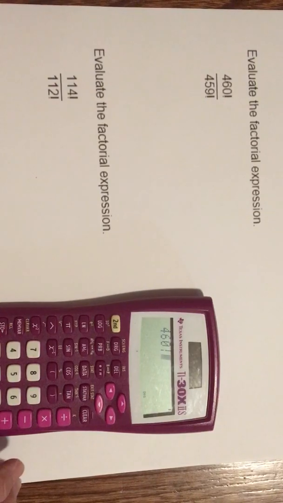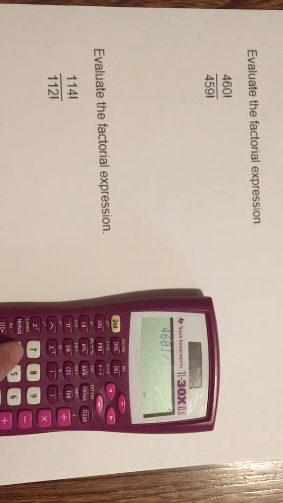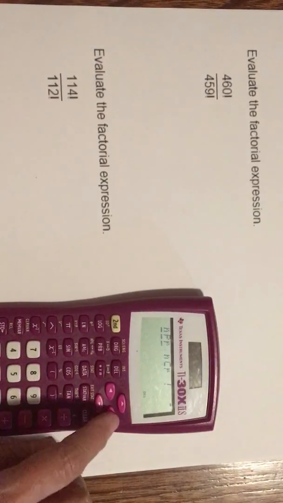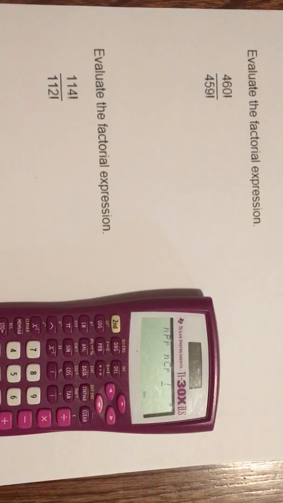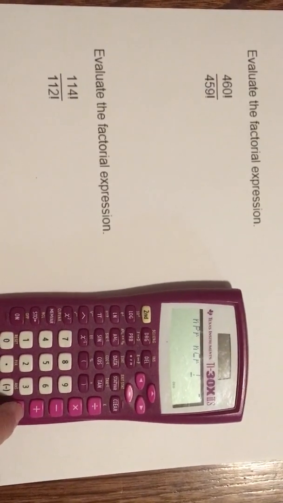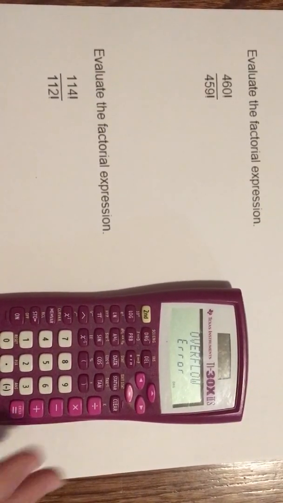So there's 460 factorial divided by 459, probability key, underline the factorial, select, press equals to select that, and then I'm going to press equals to do the calculation, and it will give me an overflow error because these numbers are too big for the calculator.